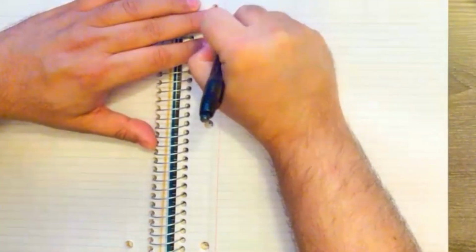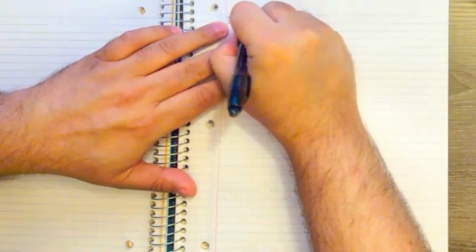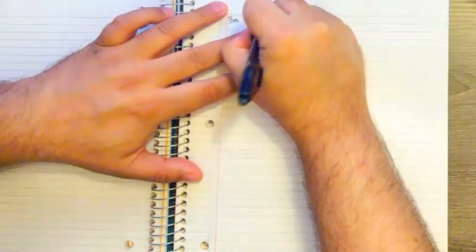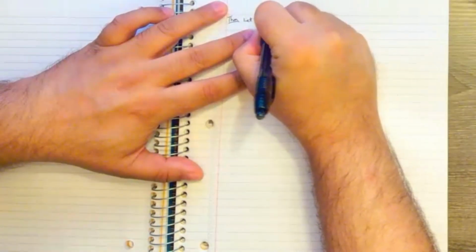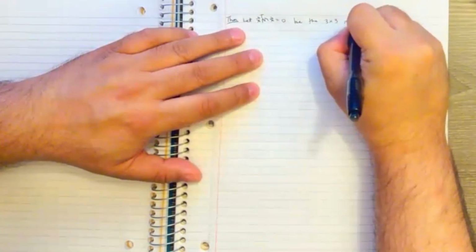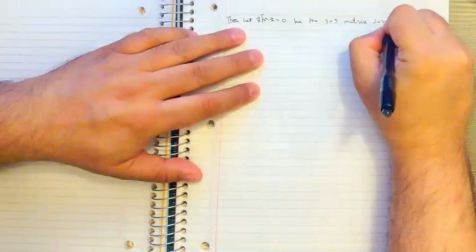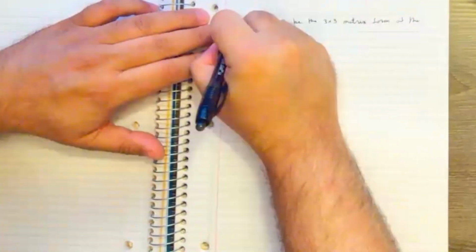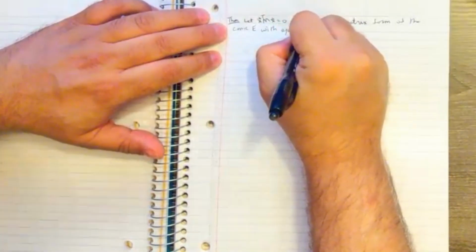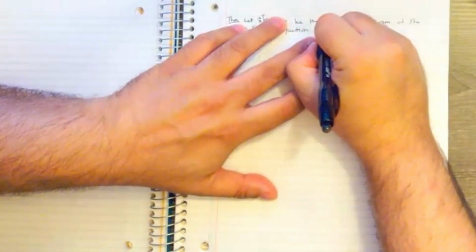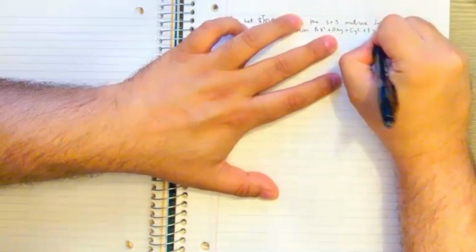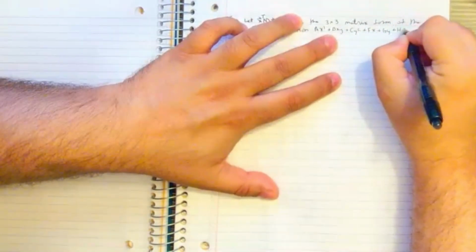So let's, as a theorem, let the equation x transpose times M times x equal to 0 be the 3 by 3 matrix form of the conic E with equation ax squared plus bxy plus cy squared plus fx plus gy plus h is equal to 0.